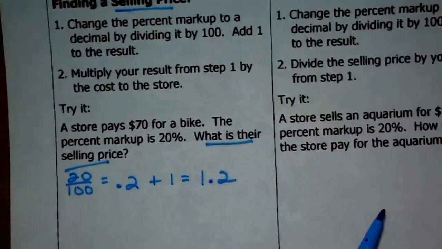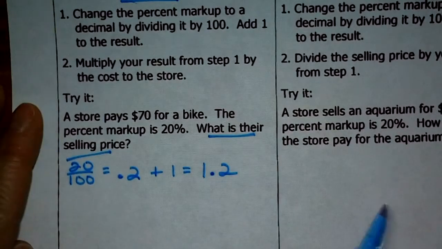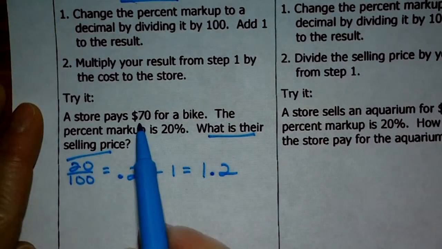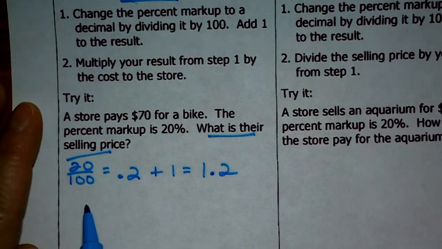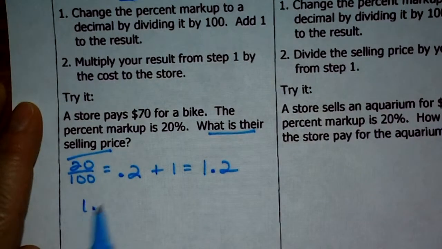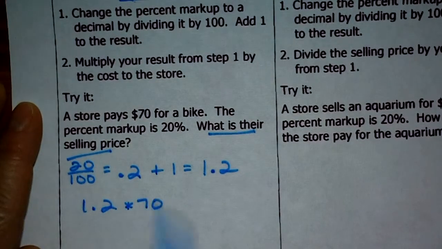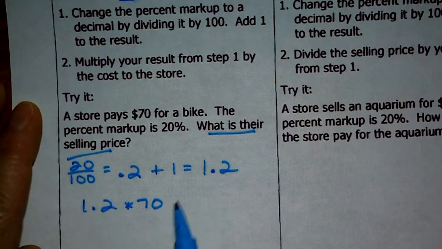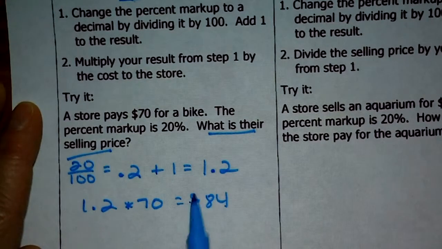And then we can figure out how much we're going to put on that price tag. So the store pays $70, right? So I need to take 1.2 and multiply that by the $70. And when you take 1.2 times 70, you get $84.